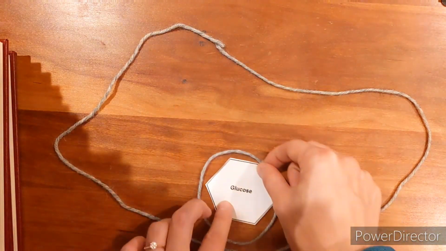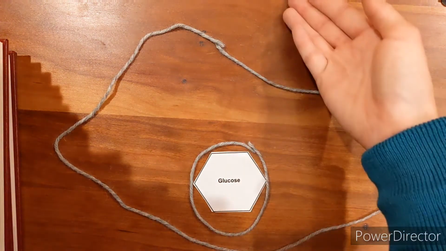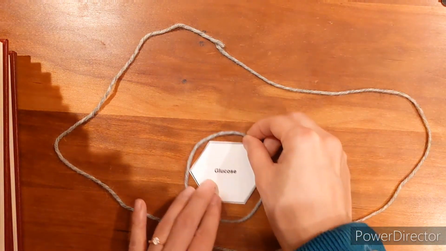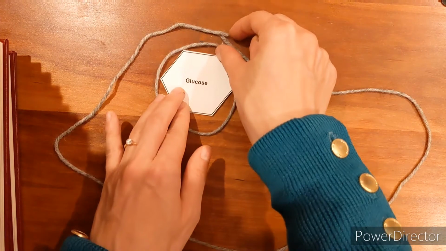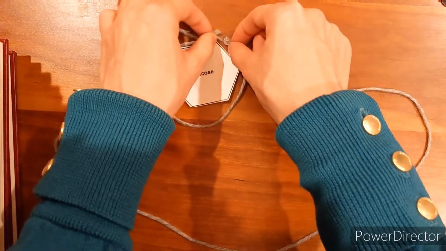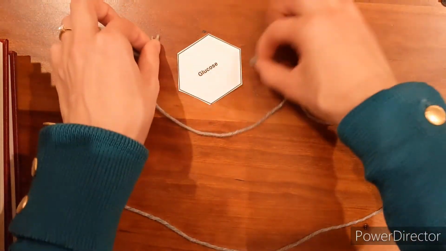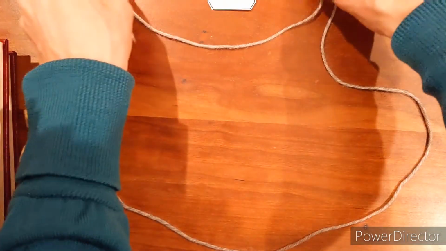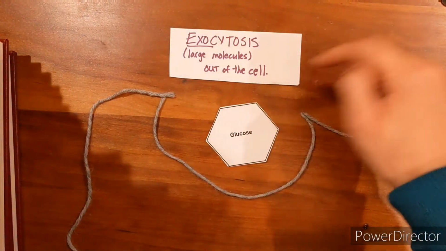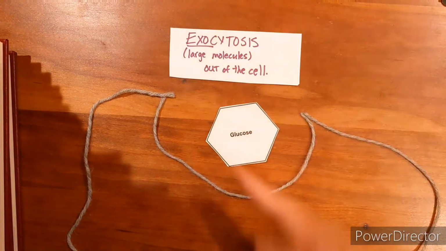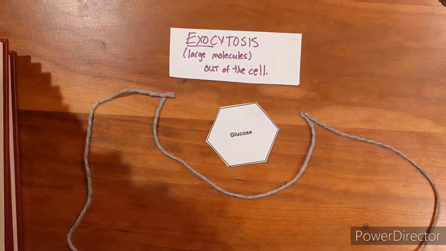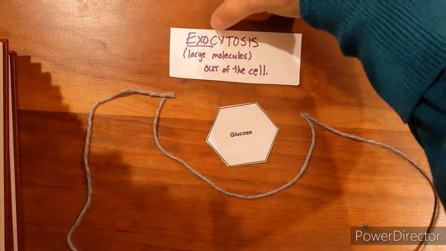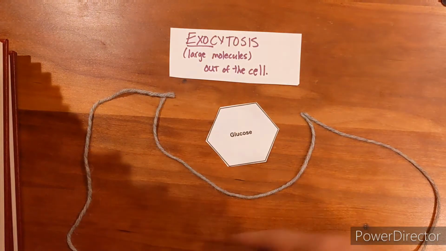Now, what the vesicle does, say we're trying to get the glucose out of the cell, is it will actually go up to the cell membrane, and because it's part of membrane, it will simply fuse with the cell membrane and push the glucose molecule out. This process is called exocytosis. Exo because it is exiting the cell, moving out of the cell. Cyto generally means cell itself.